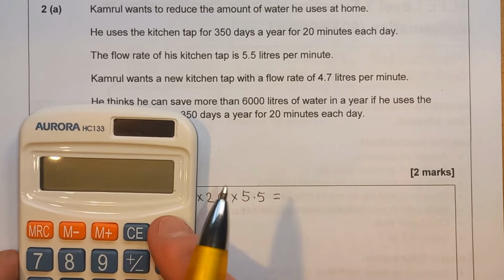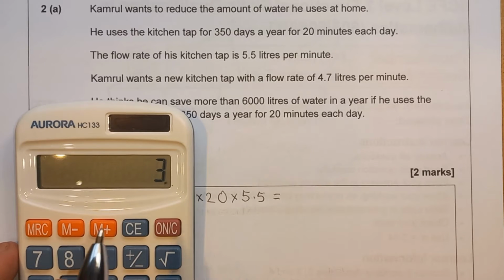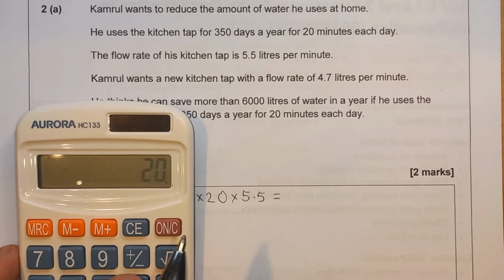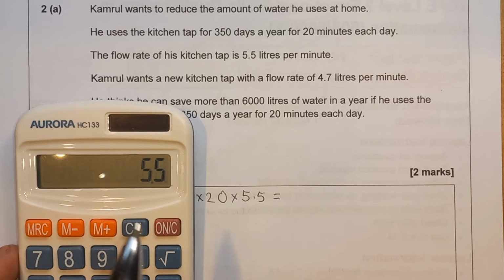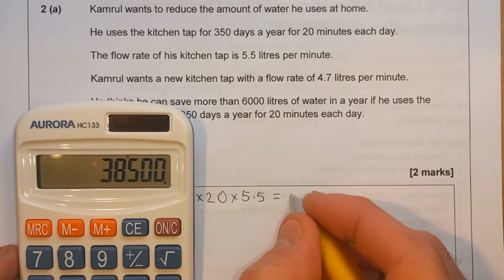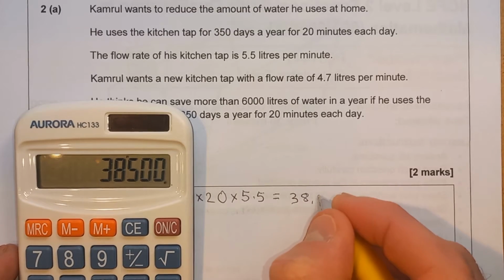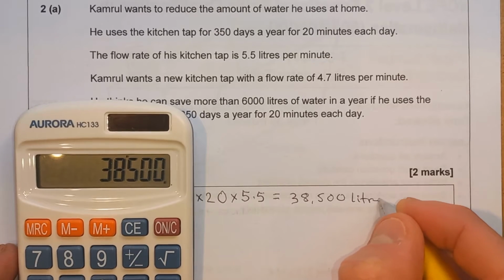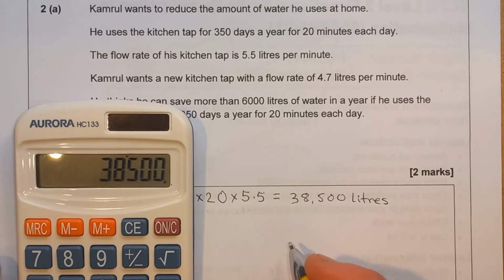So we've got 350 times 20 times 5.5, which is 38,500 litres.